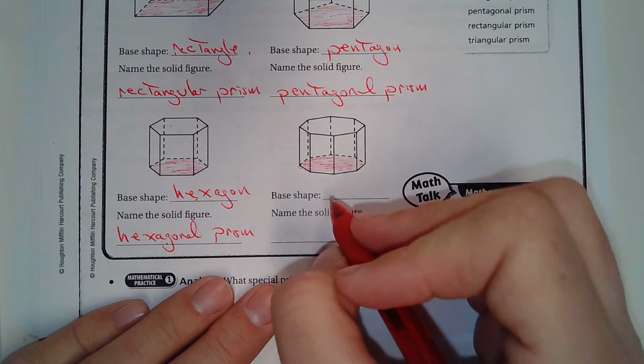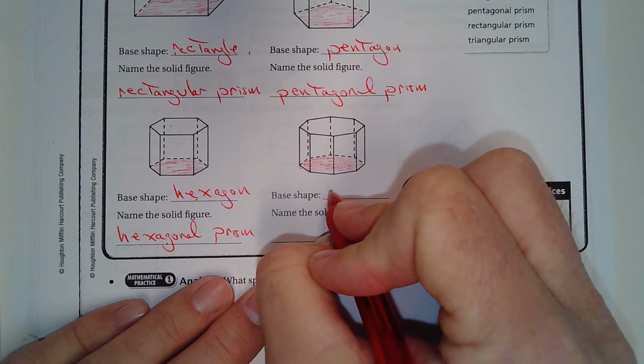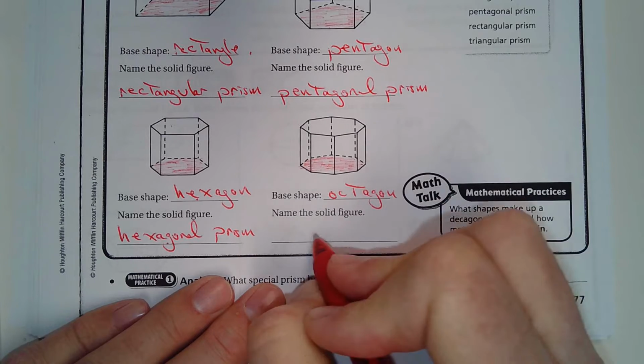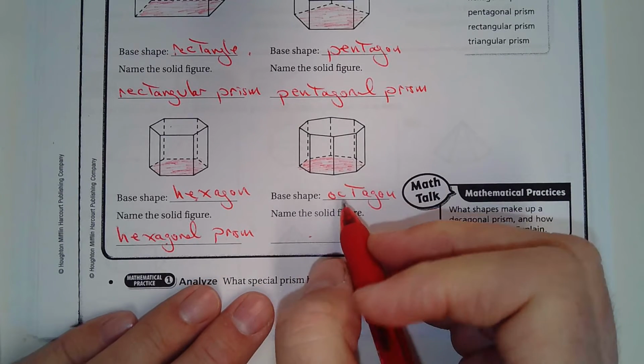Miss Reyes. Octagon. Octagon has how many sides? 8. And what would the name of the solid figure be? Pentagonal prism. That's right.